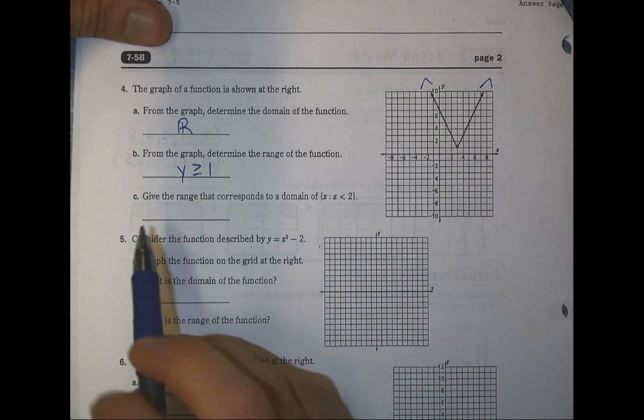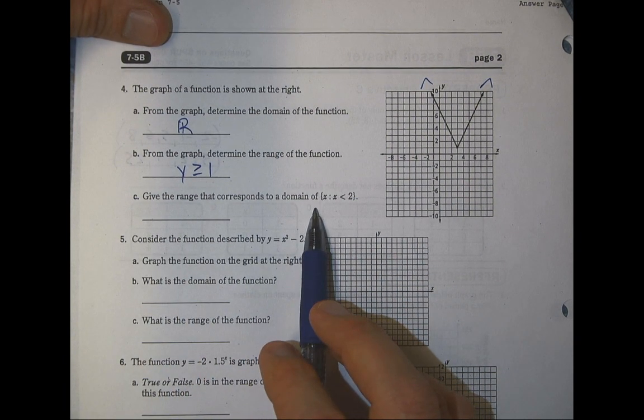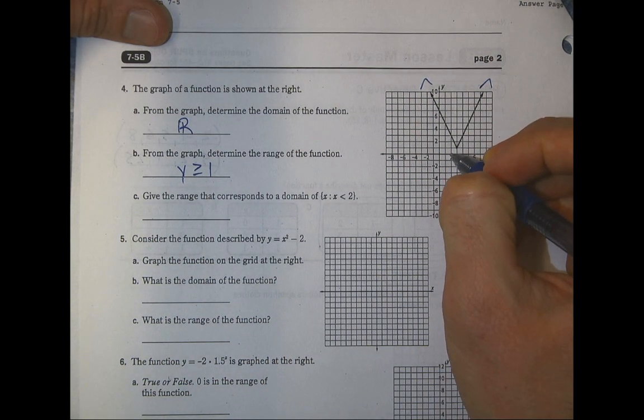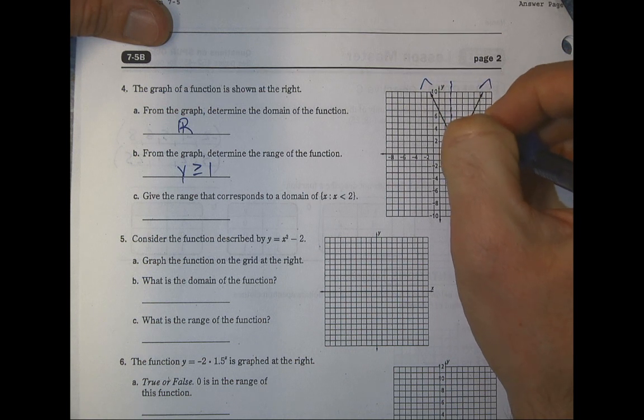Letter C now, a little more specific. Give the range that corresponds to the domain of x less than 2. So here's where x is 2. I'm going to draw a line down.